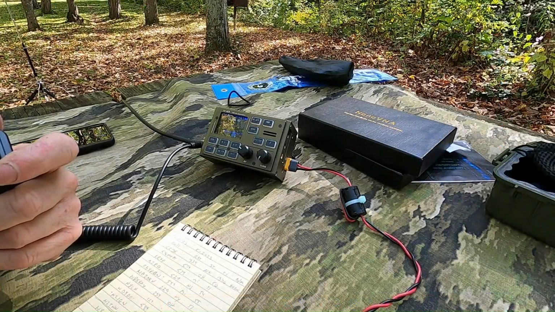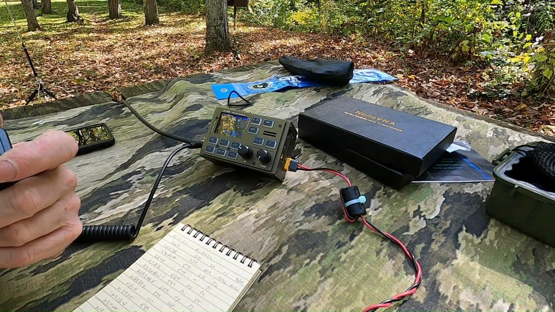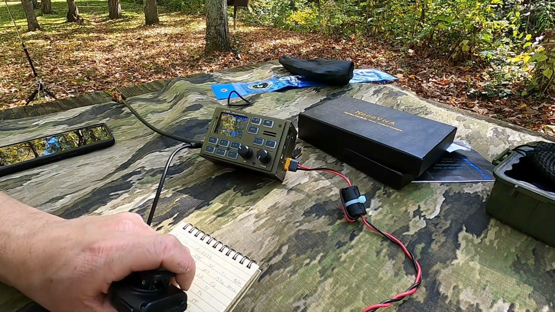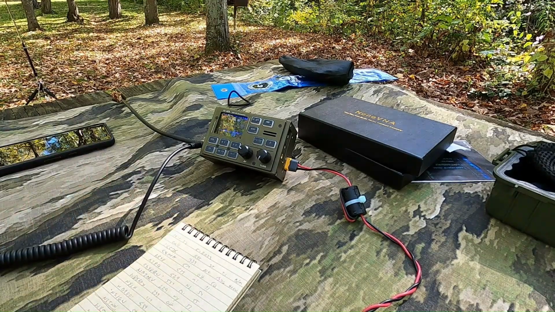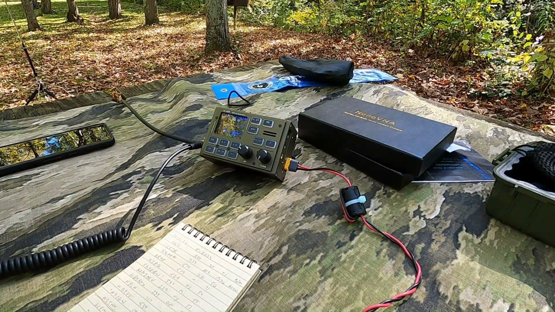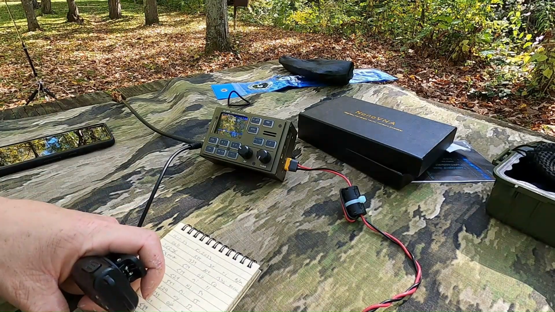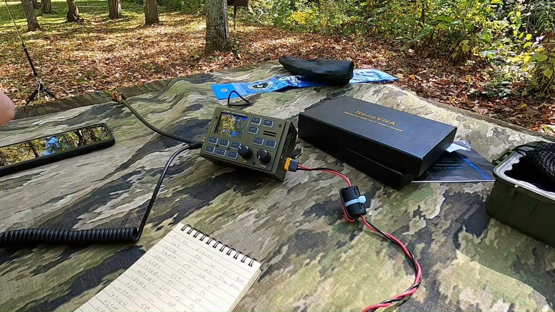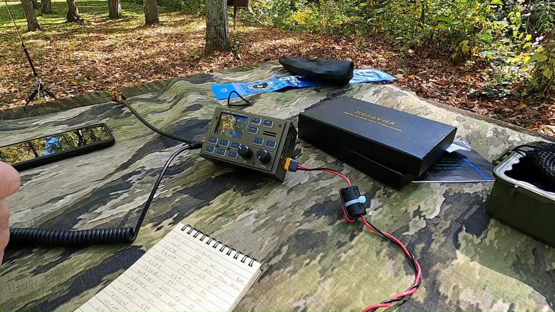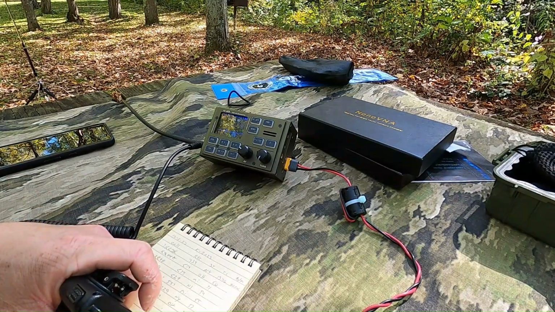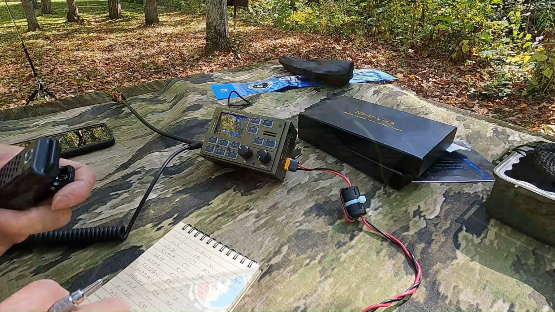CQ POTA, CQ POTA, CQ Parks on the air. Kilo 2, Echo Juliet Tango calling CQ for Parks on the air. Whiskey Victor 8, Delta Oscar Hotel. Whiskey Victor 8, Delta Oscar Hotel. I've got you about a 5-9 here in the park, QSL. QSL, I got you about a 5-8, Whiskey Victor, West Virginia. Copy? Roger, Roger, the 5-8 into West Virginia. I appreciate you hunting me today. Good luck at 73. 73. QRZ.